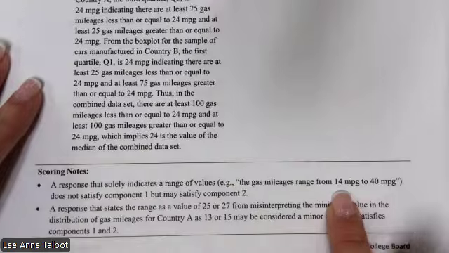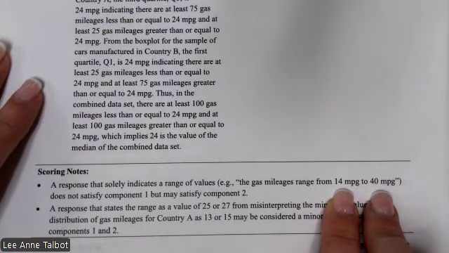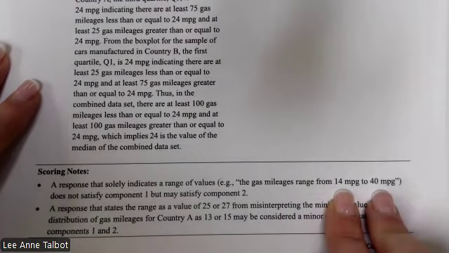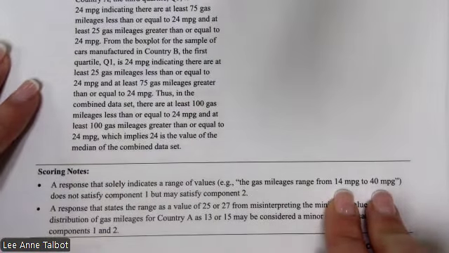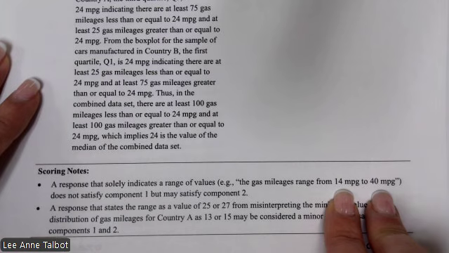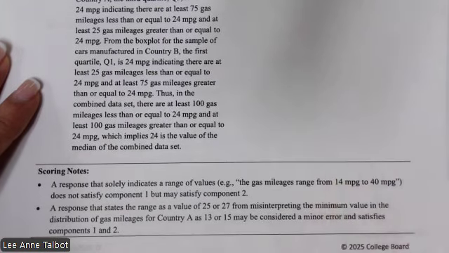Okay, quickly. This is a very important point. Range is a number. Range is not a range. Okay, range is a statistic. You have to subtract to get credit for the range. You can't just say 14 to 40. That is not correct for range. Range is a number, which is max minus min. Just very poorly named. Okay.